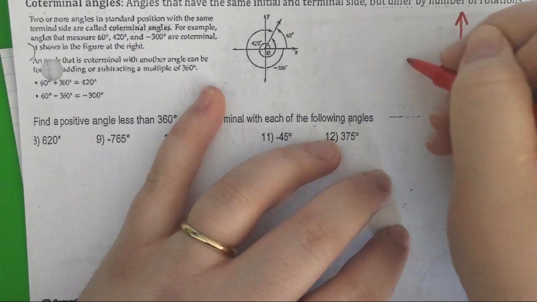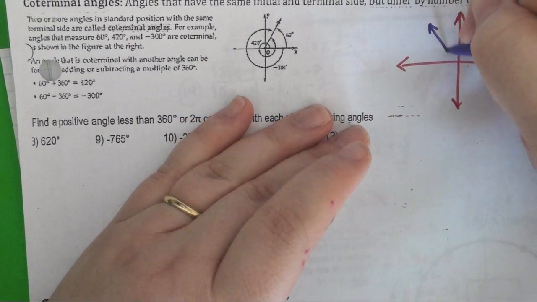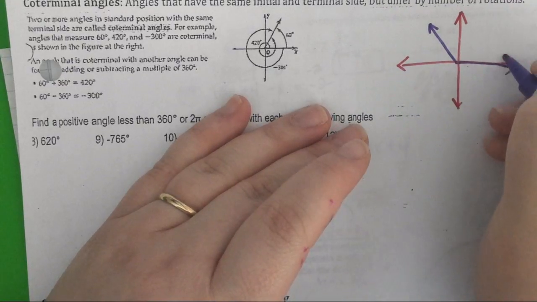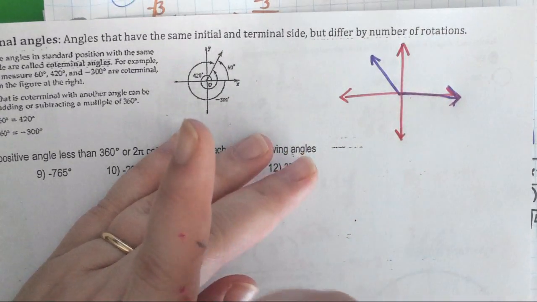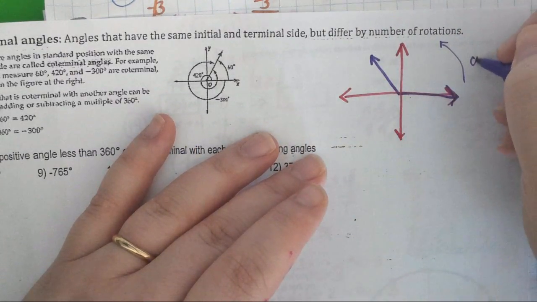So we discussed on Friday that if we have an angle, let's say it's drawn here, when we're wanting to read the angle, we don't actually go clockwise. To read the angle, we go counterclockwise.